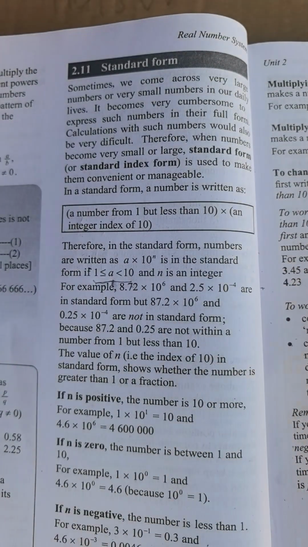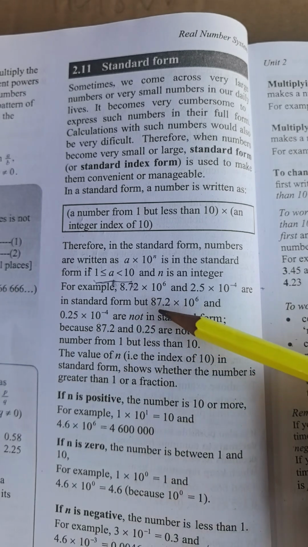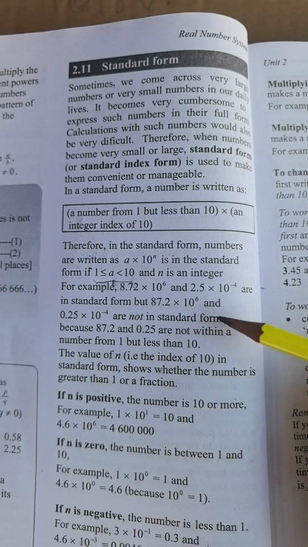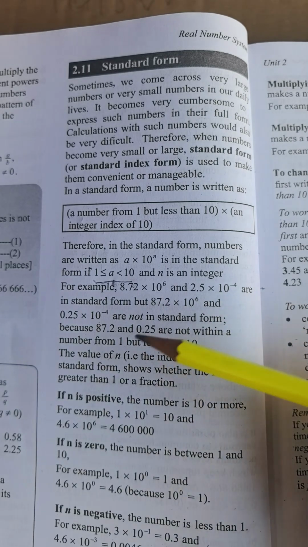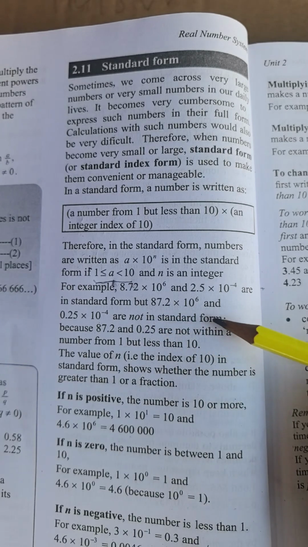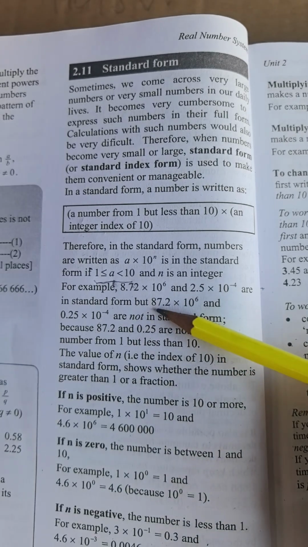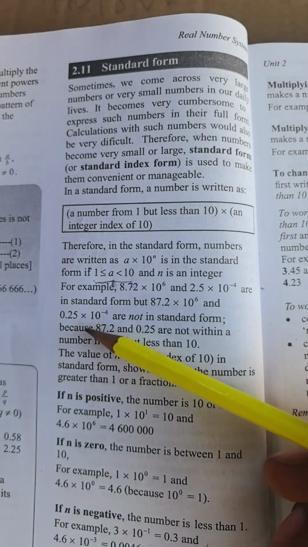Now, let's continue with an example. We have 8.72 times 10 raised to the power 6, and then we have 2.5 times 10 raised to the power negative 4. These are all standard form. But when we come to 87.2 times 10 raised to the power 10, it is wrong because 87.2 is far greater than 10.